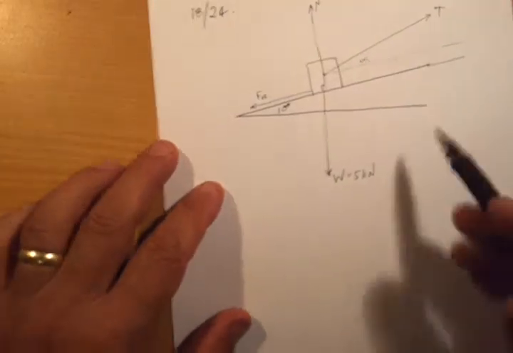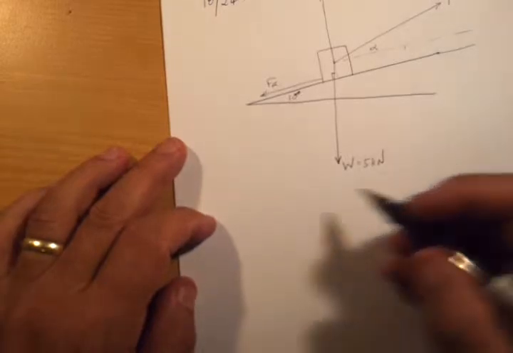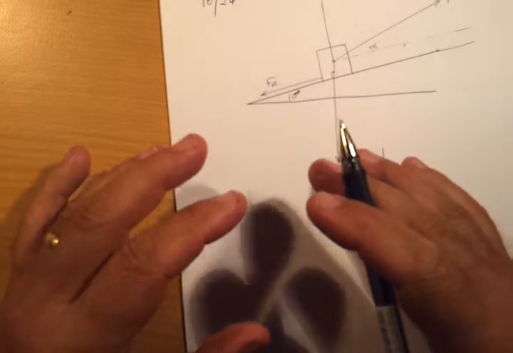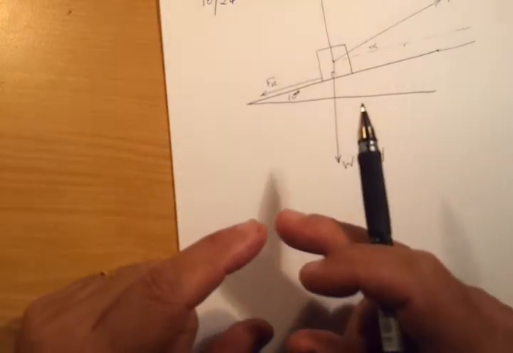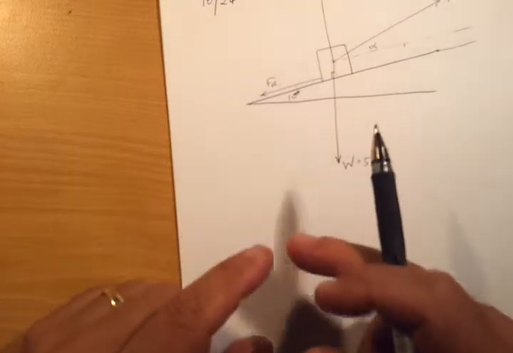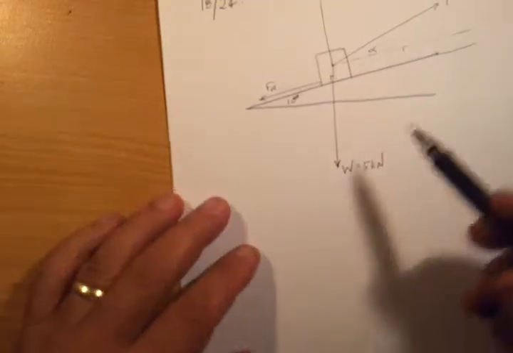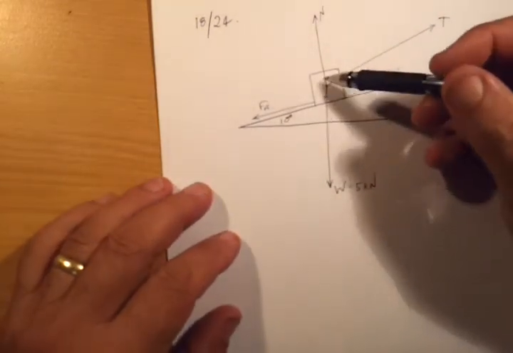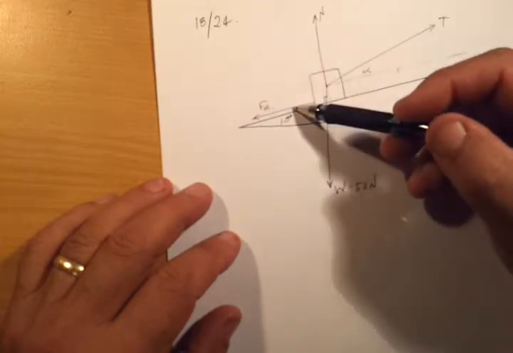And if we remember way back from the three-force theory, if an object is stationary and it only has three forces acting on that object, then all of those forces must be concurrent, meaning passing through the same point. Now we've got four forces acting here, so we're going to combine two of these forces, and particularly we're going to combine the normal force and the frictional force.